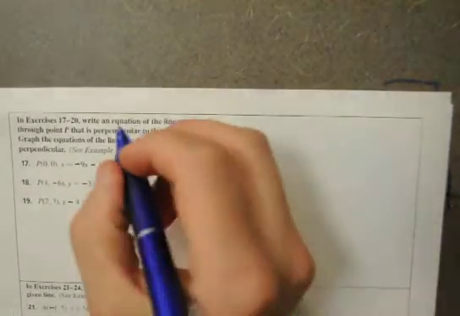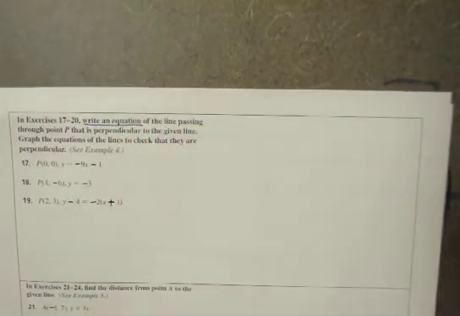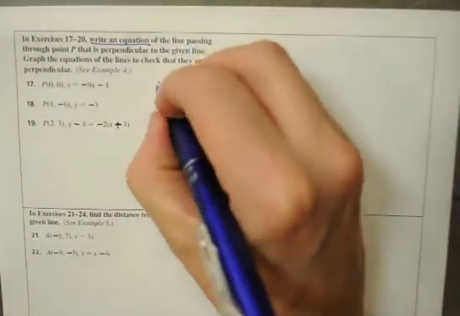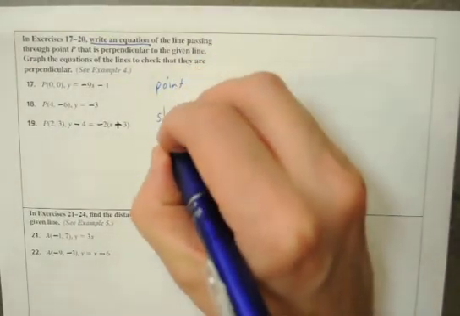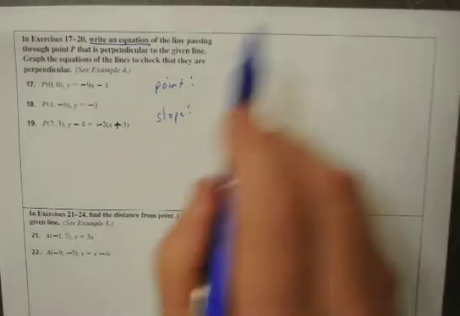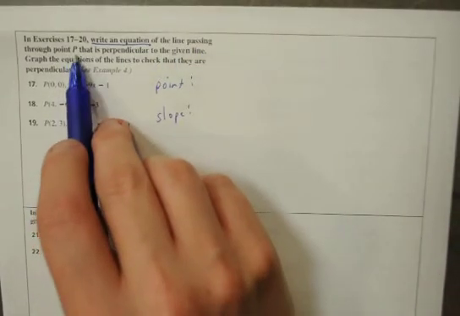Next. Write an equation. Once again, write an equation. I love these questions. I need a point and a slope to write an equation. Let's keep reading. It passes through the point P.